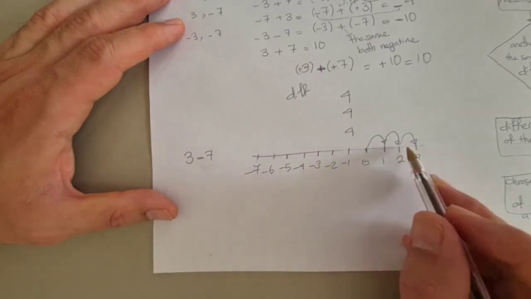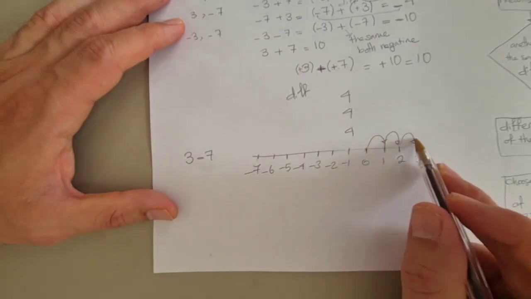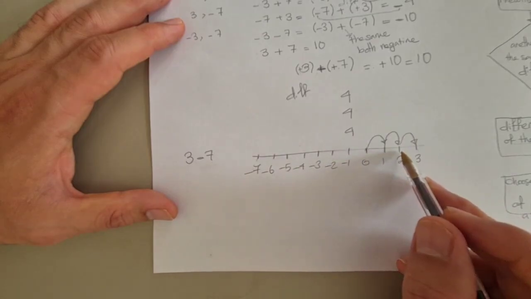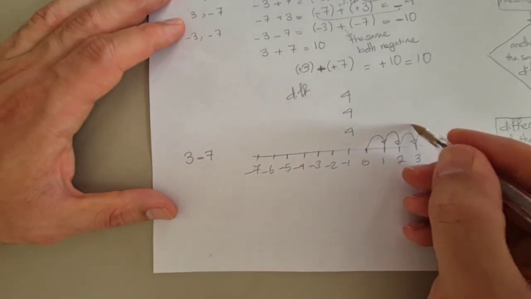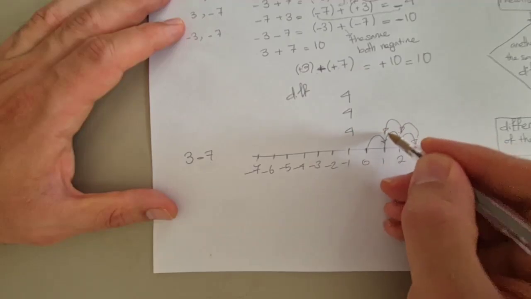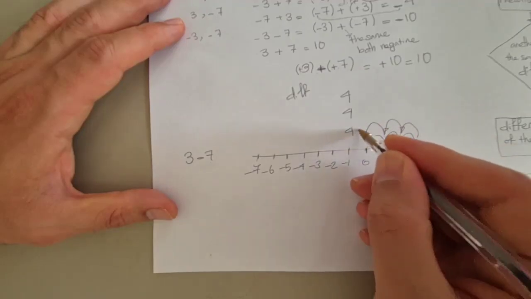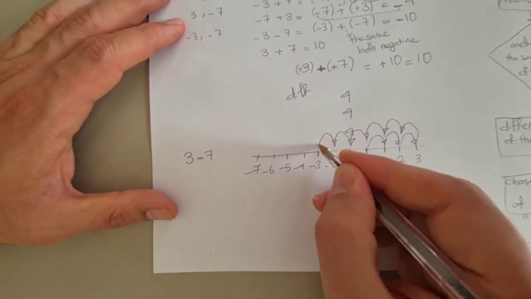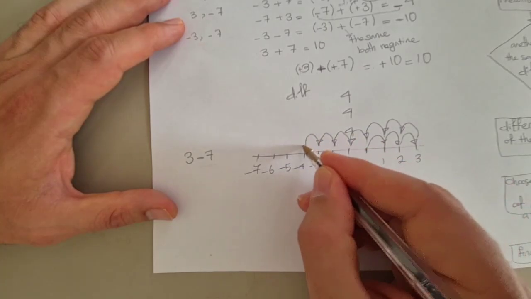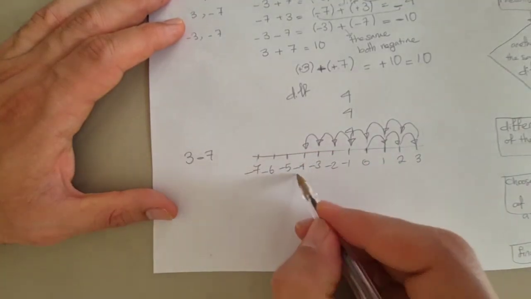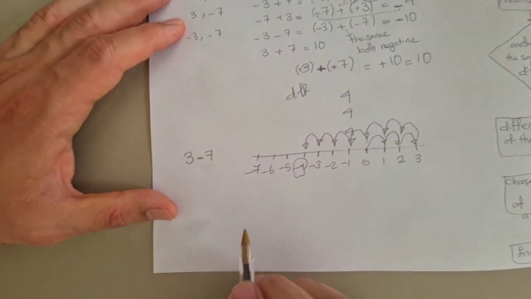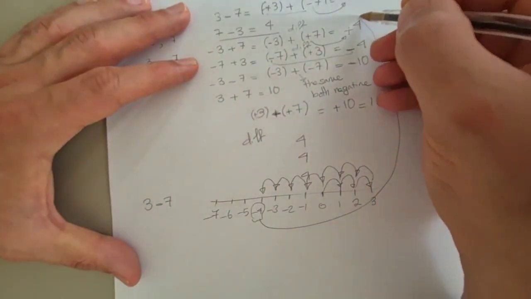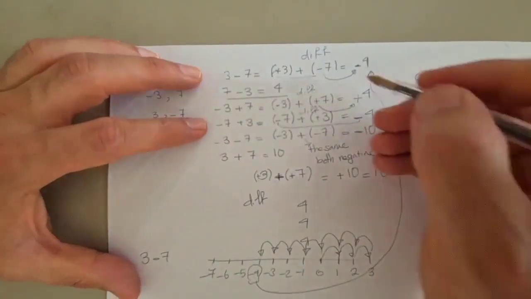So plus means going to the right, 3 units to the right, and -7 means that I go 7 units to the left. 1, 2, 3, 4, 5, 6, and 7. So my final answer would be -4, which is the same value I got with this rule.